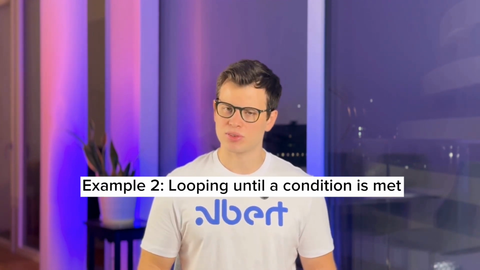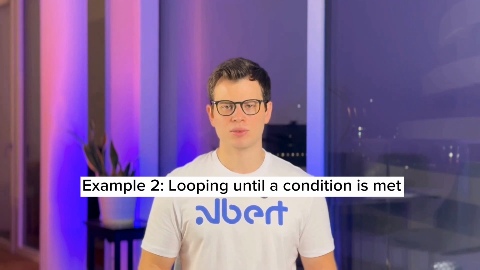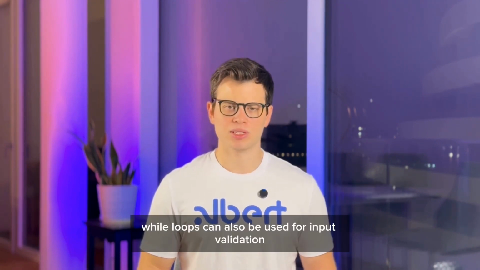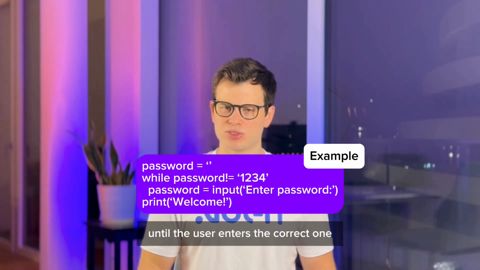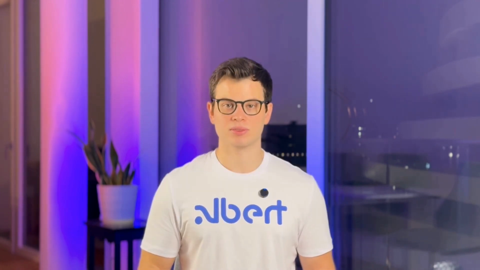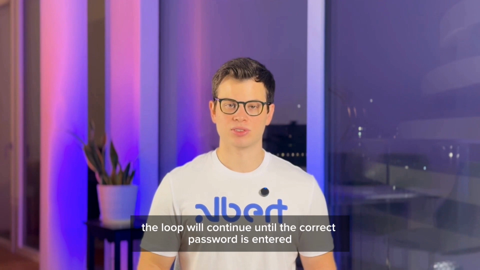Example 2. Looping until a condition is met. While loops can also be used for input validation. For instance, let's keep asking for a password until the user enters the correct one. The loop will continue until the correct password is entered.